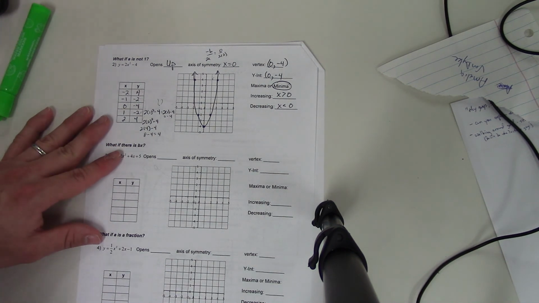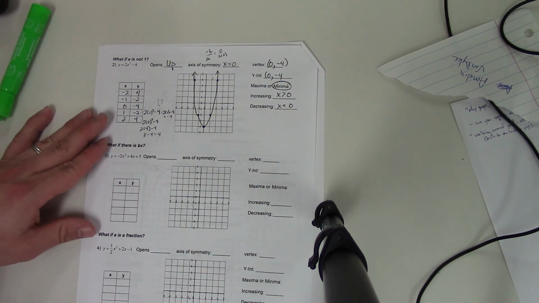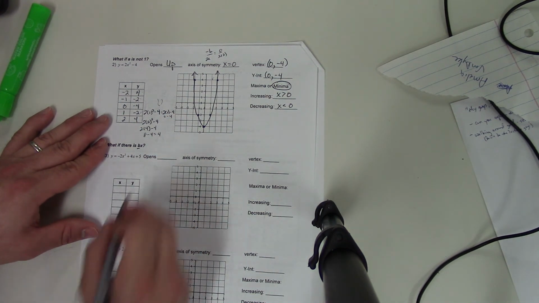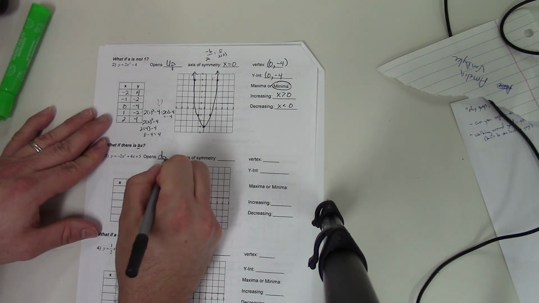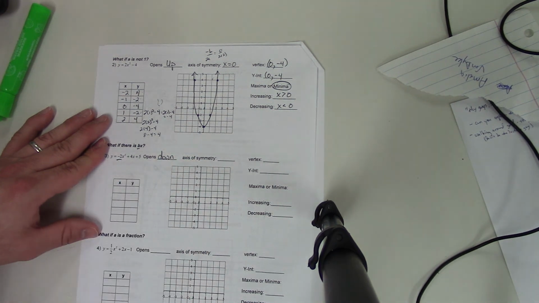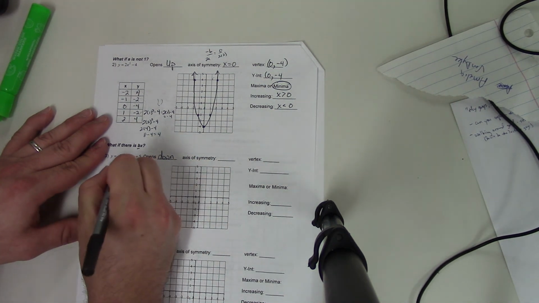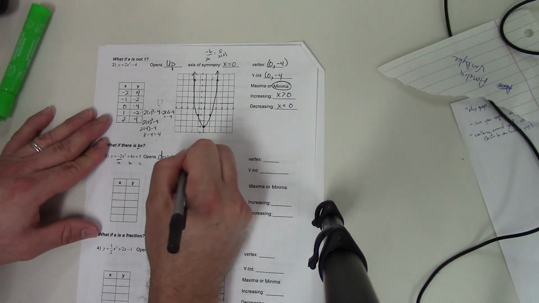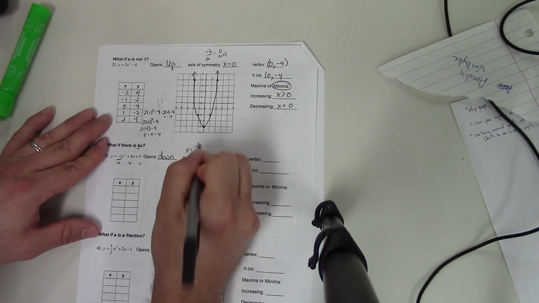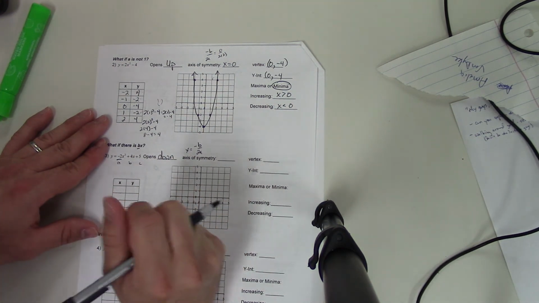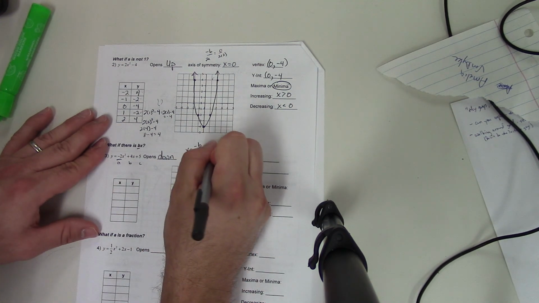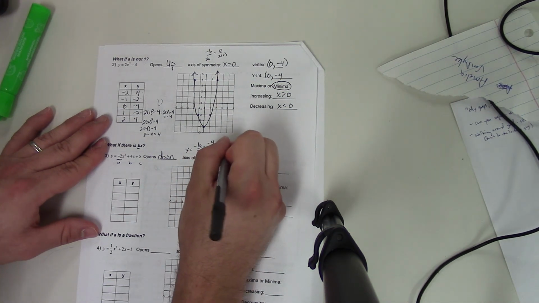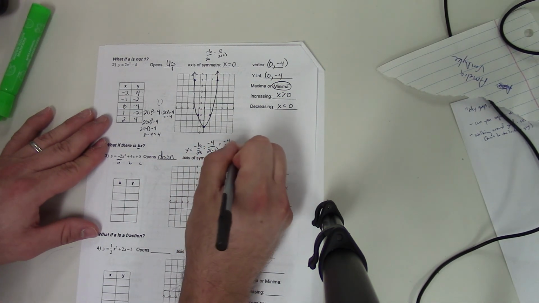I know it's been 3 out of 3 problems so far, but let's keep going because I think things are going to change here. What if there is a b on this next problem? Well, first of all, this opens down. Why? Because that's negative right there. Okay, and that is my A, that is my B, and that is my C. So when I do my axis of symmetry, again, remember it's the opposite of B over 2A, not negative B over 2A, the opposite of B over 2A.